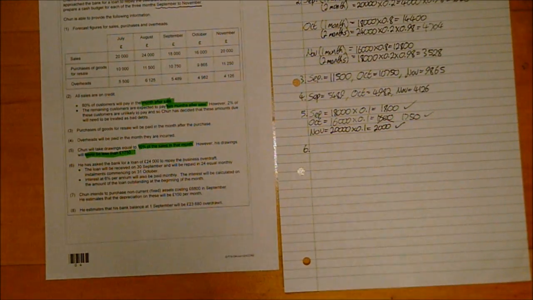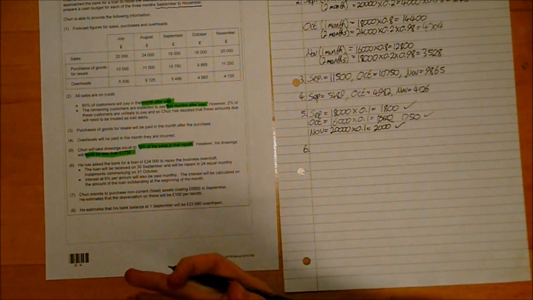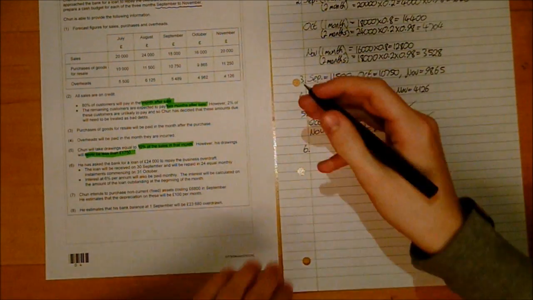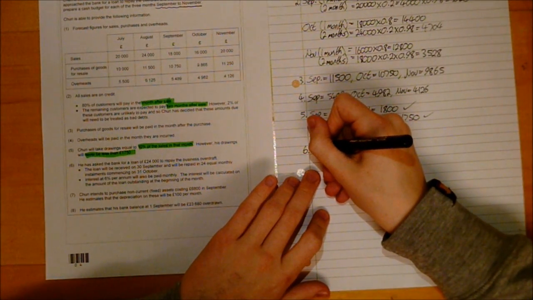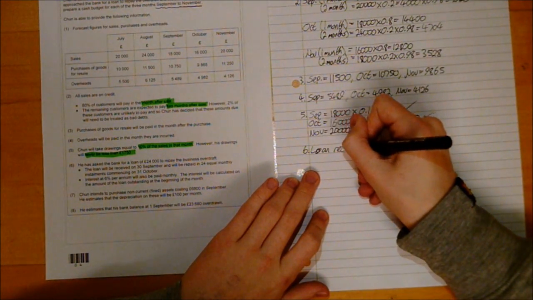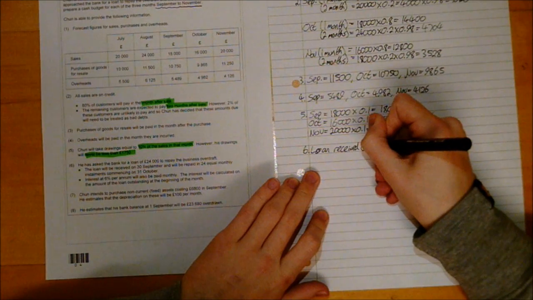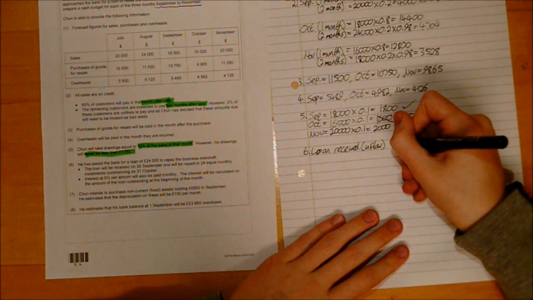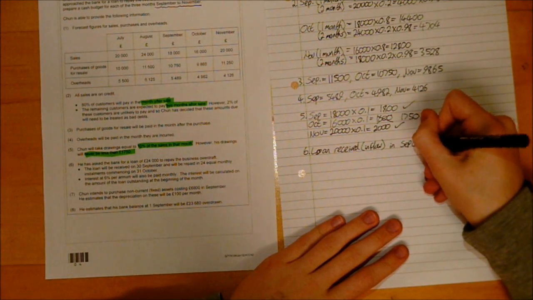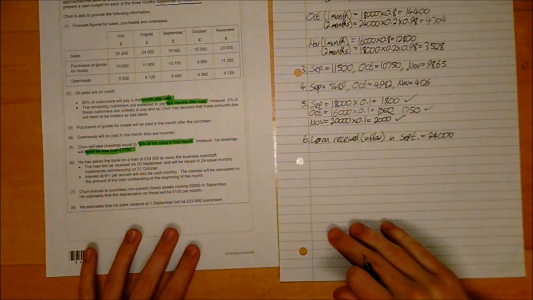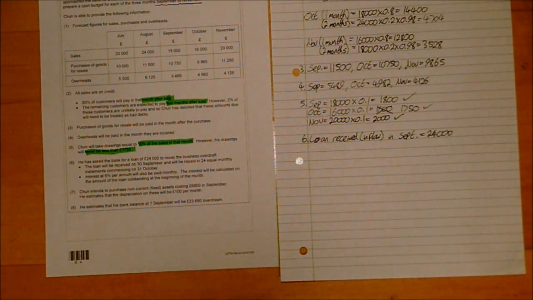Right, point number 6. He has asked the bank for a loan of 24,000 to repay the business overdraft. So now we know his opening balance is going to be negative straight from that. The loan will be received on the 30th of September. So loan received, in brackets inflow, so it's going to go to the top of our cash budget in September, equals 24,000. Easy enough. But now we have to repay the loan.